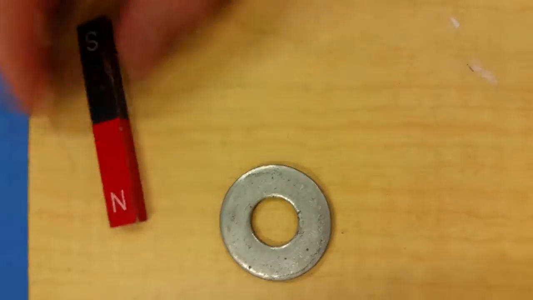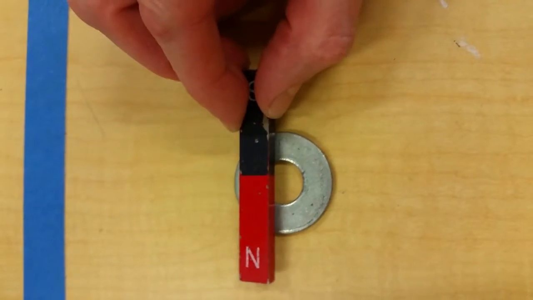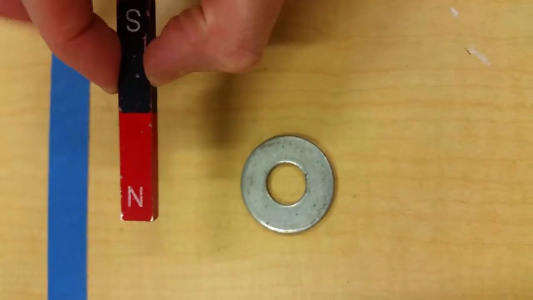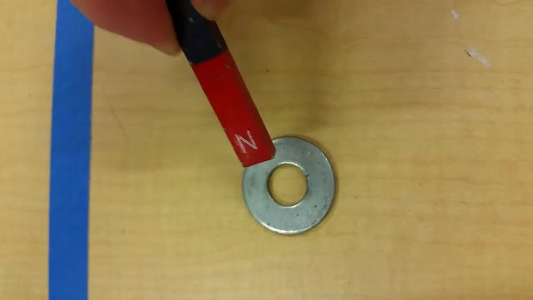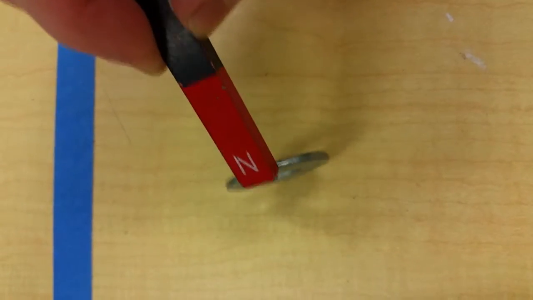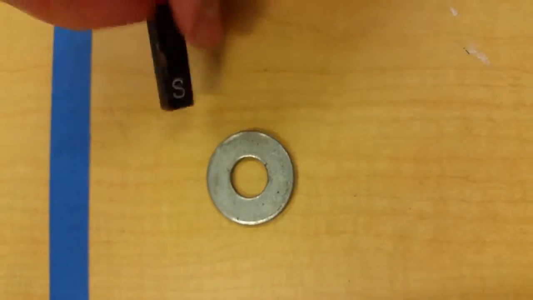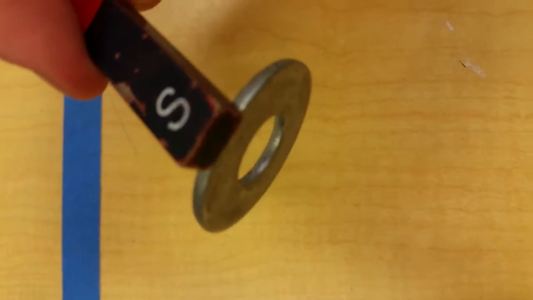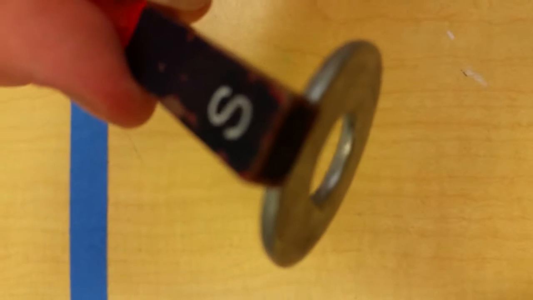The weakest part of a magnet is the middle. Not strong enough to attract and lift it up. The strongest part of a magnet is the poles, either end. Now it's strong enough to lift it. The pole is the strongest part of the magnet, north or south, doesn't matter. Look how strong I am. Are you impressed with me? I'm impressed with myself.